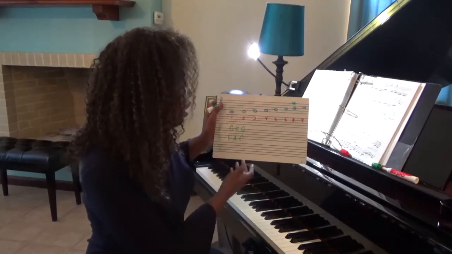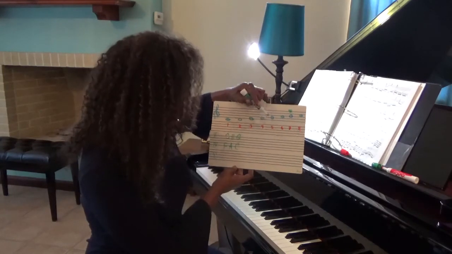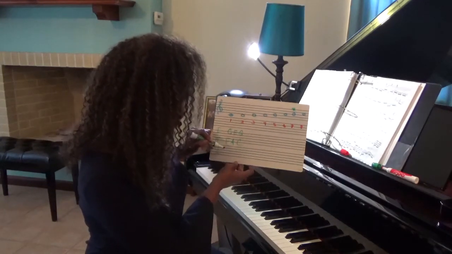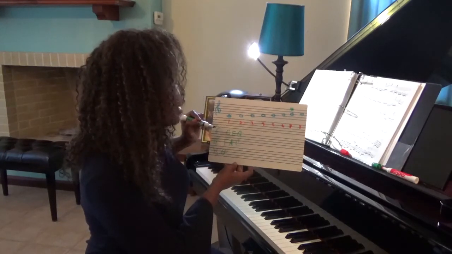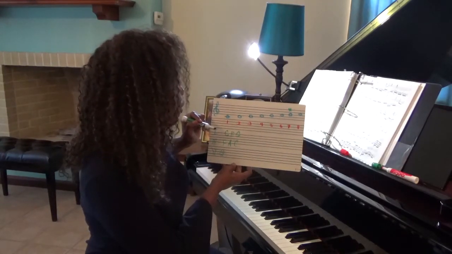And then to build one on the fifth scale degree, 5, or Roman numeral 5, G, you're correct. If we skipped a note after G, what would it be?